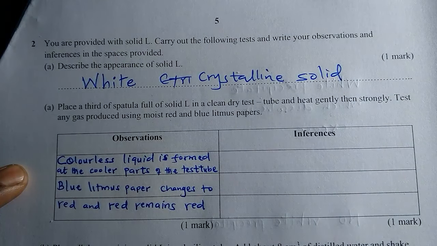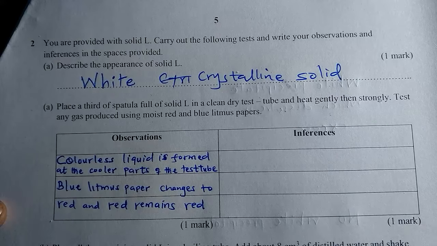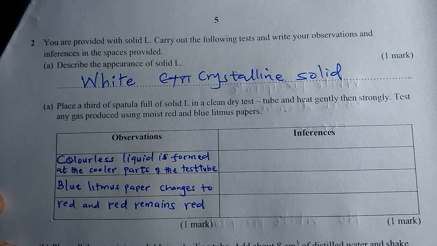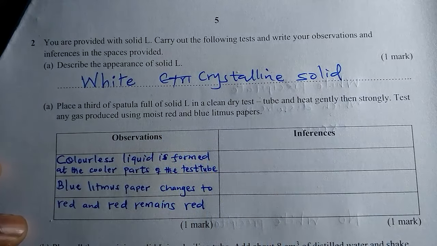Put the blue litmus and red litmus paper at the mouth of the test tube before you start heating. Otherwise, if you heat then put the litmus paper, you are doing useless work. You put the moist blue and red litmus paper on the mouth before you heat.